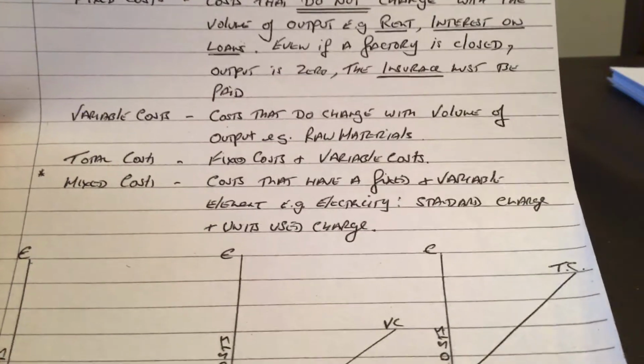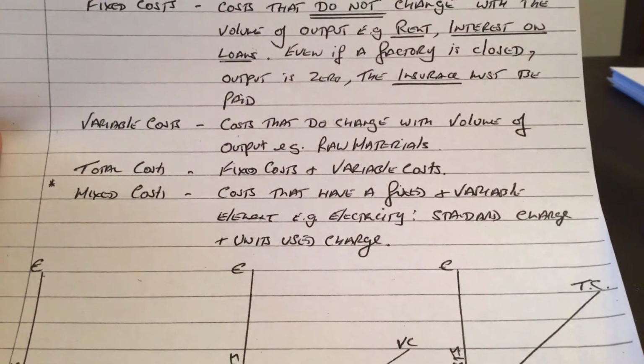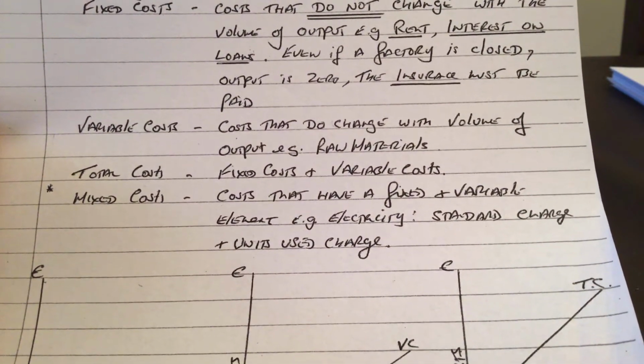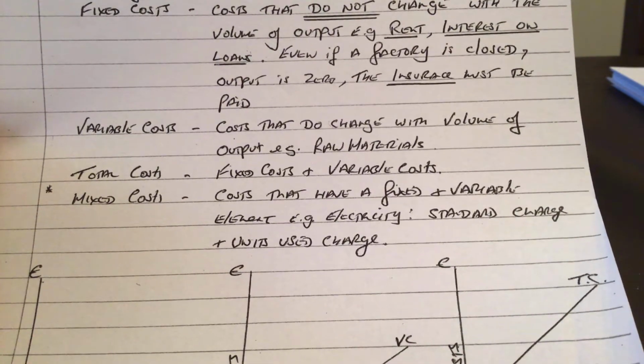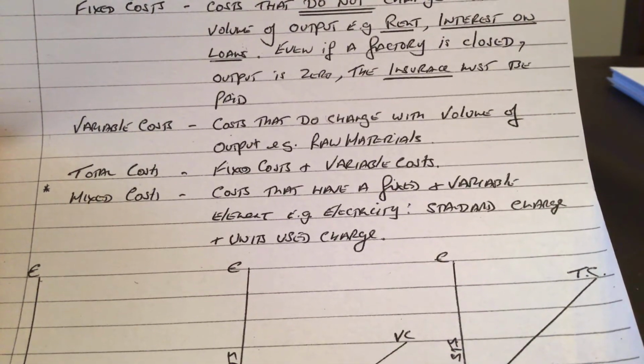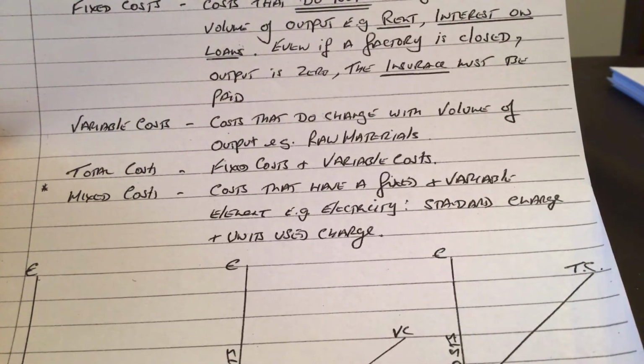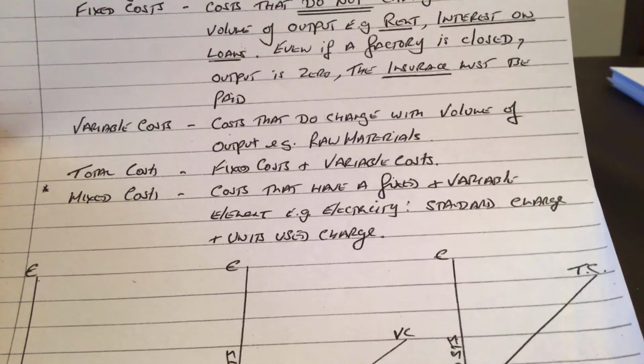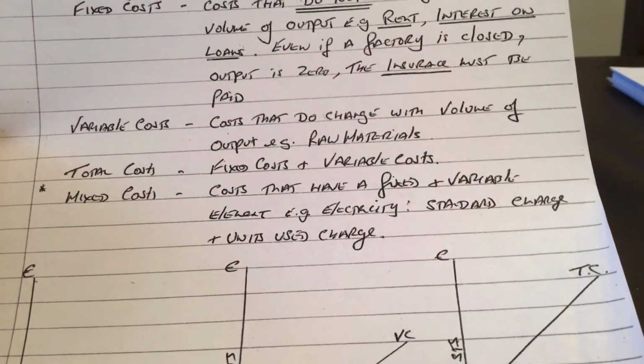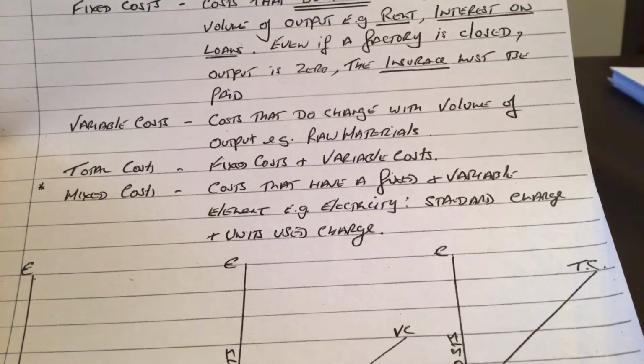However, you should note that there is a thing called mixed costs. Costs that have a fixed and a variable element. For example, your electricity cost would have a standard charge and a units used charge. The standard charge would be charged anyway, regardless of whether you use units or not.